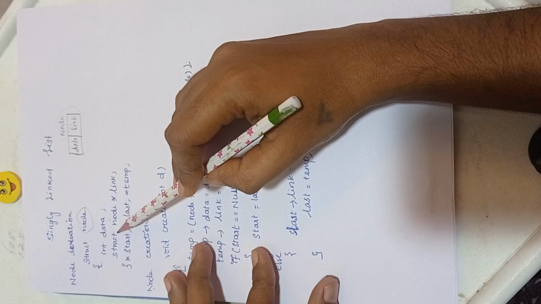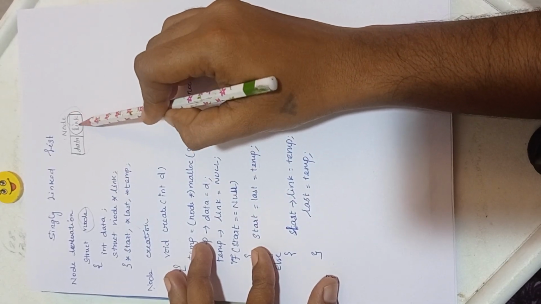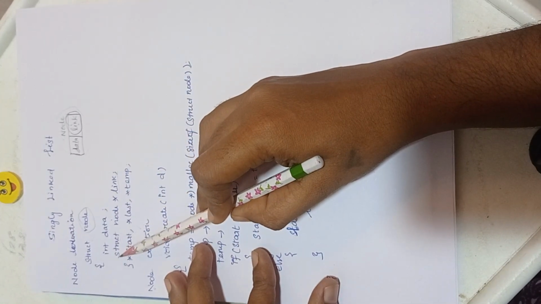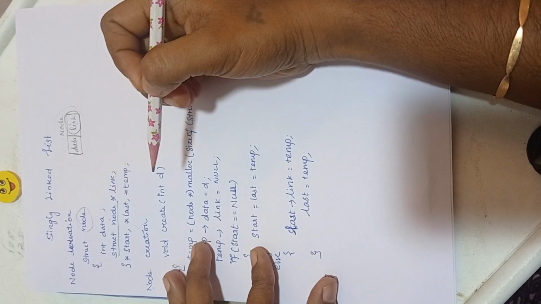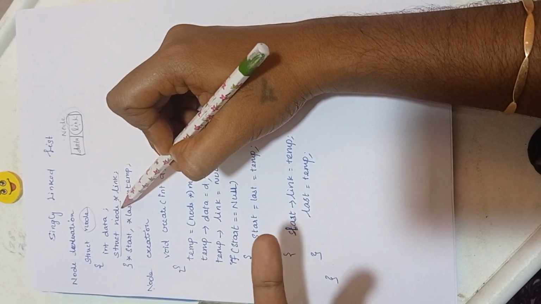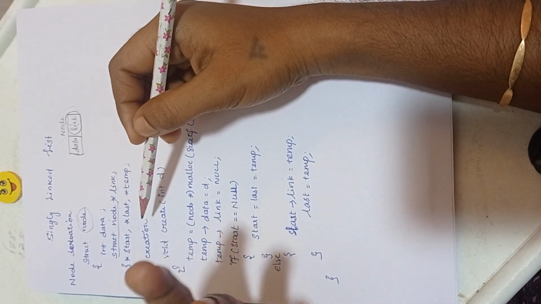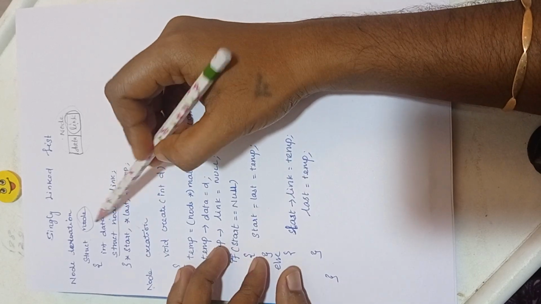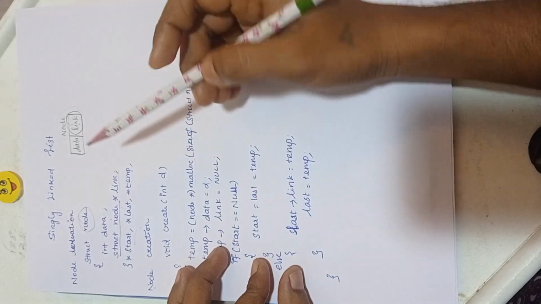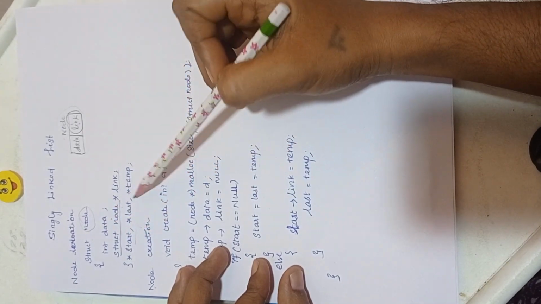Next is struct node, the link part. This is the second part. It stores the address of another node. That's why it is declared using struct node, because we want to point to another node. So this is the structure, called structure variables or structure objects. We can access these attributes by using these objects.